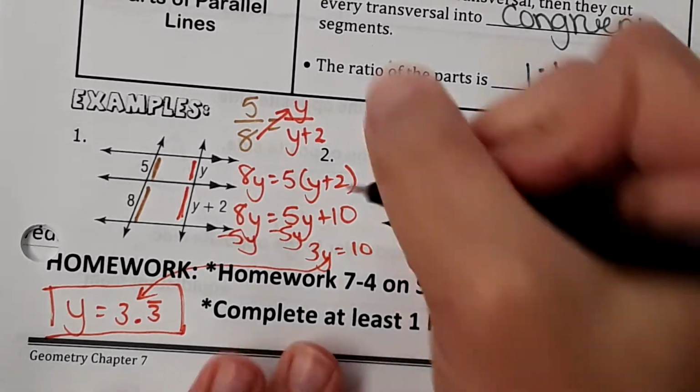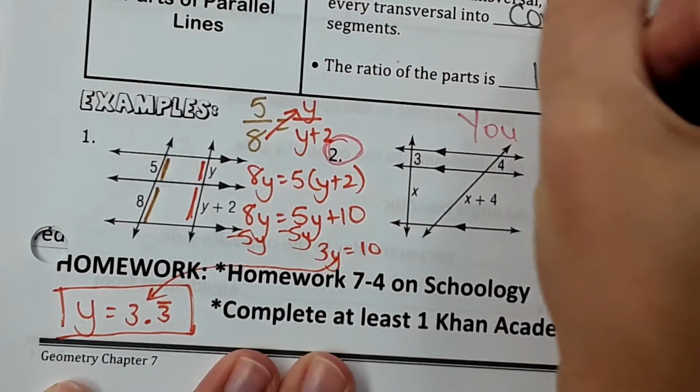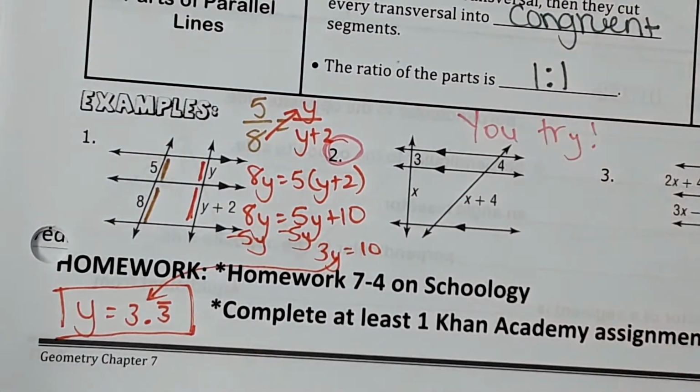Okay, number 2, try to do number 2 by yourself. Take a second to set it all up and solve for x and make sure that you know what you're doing. Right, Rizzo? Rizzo conked out.